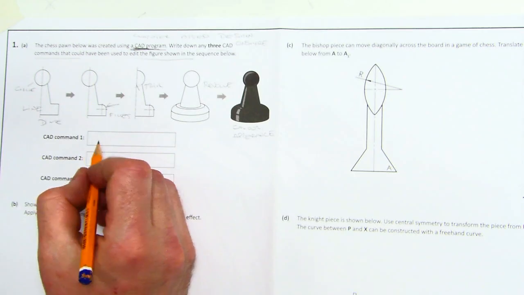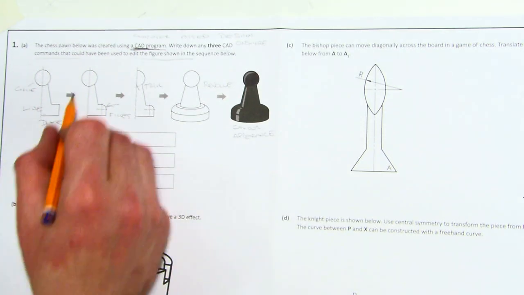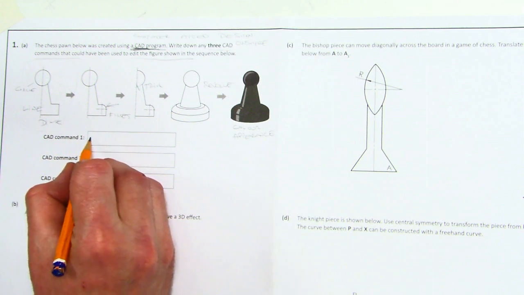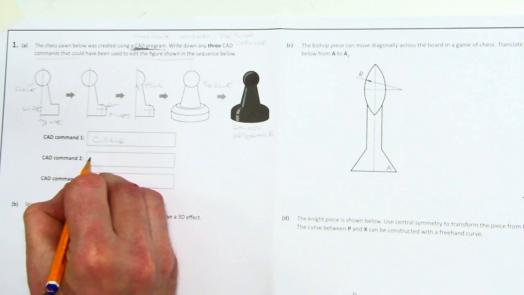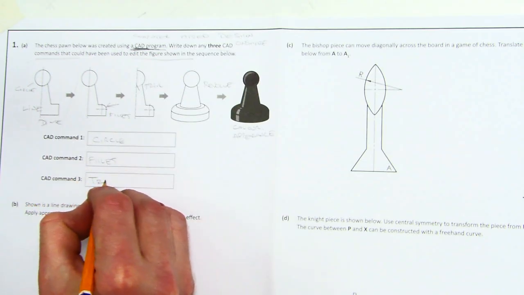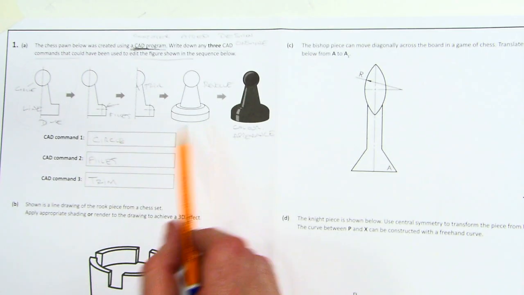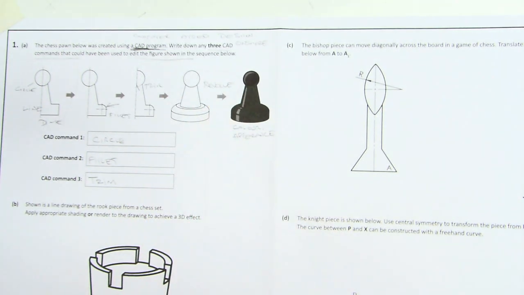Okay, so any of those there. Make sure, maybe instead of just taking the 3 from this first one, try and take 3 different ones. So circle, fillet, and trim. Now I would try and write in as many as you can, because if one of these is wrong, the examiner will go up here and look at this and give you marks for that.